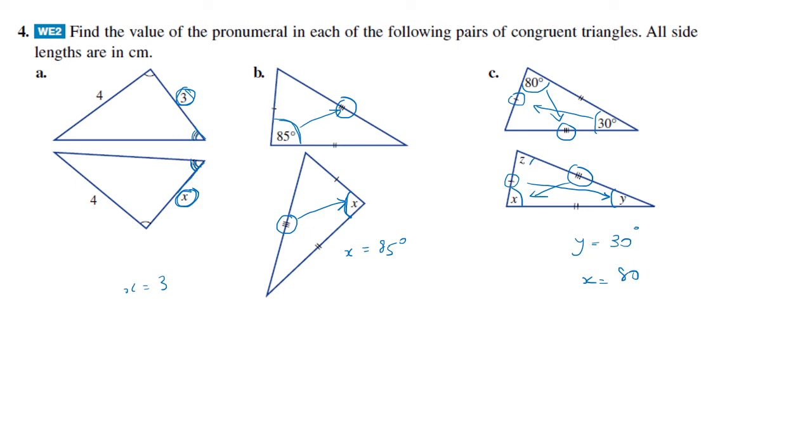And to find out our last angle, we know from our interior angle rule that the 3 interior angles will add up to 180 degrees. So z plus 30 plus 80 equals 180. That means z equals 70 degrees, because I went 180, take away 80, take away 30 equals 70 degrees.